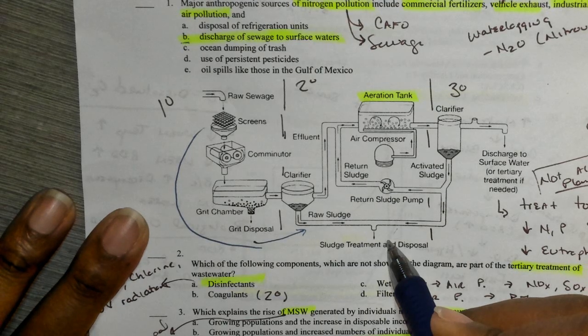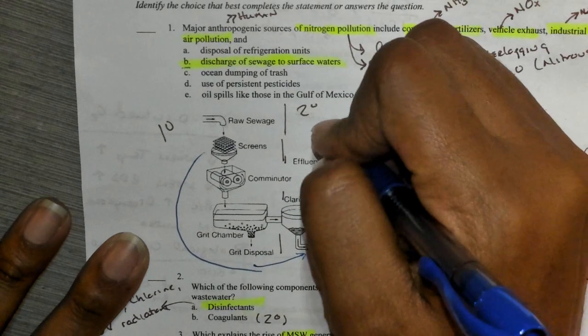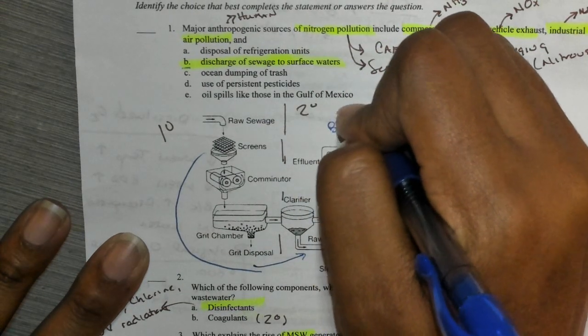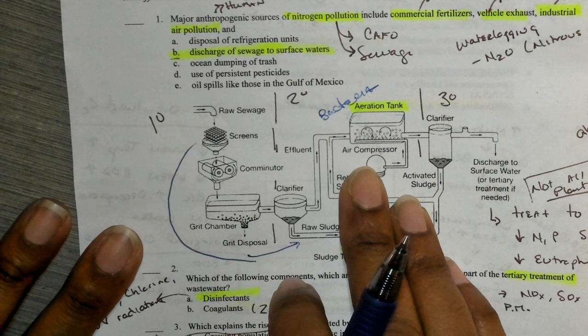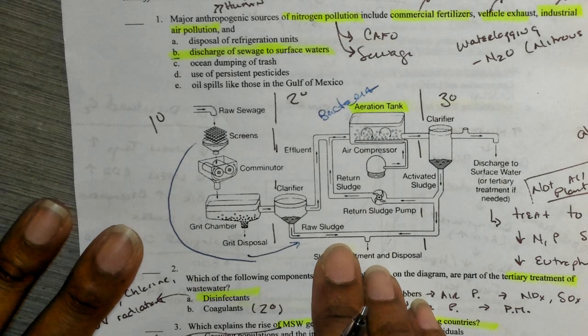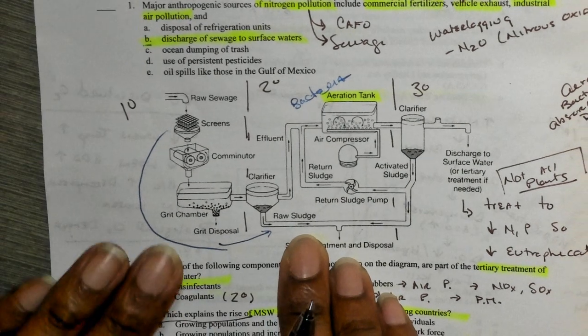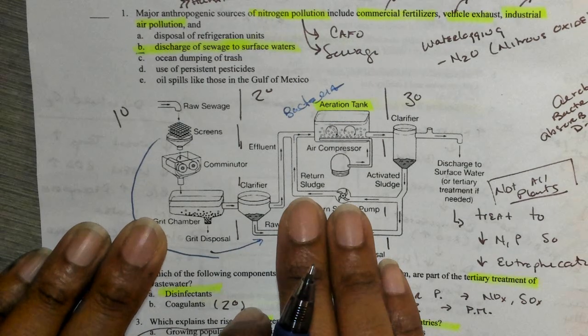This is our clarifying area, where the bacteria come into play, breaking down all of the organic material from your poop, and of course clarifying the water so it's not all murky.